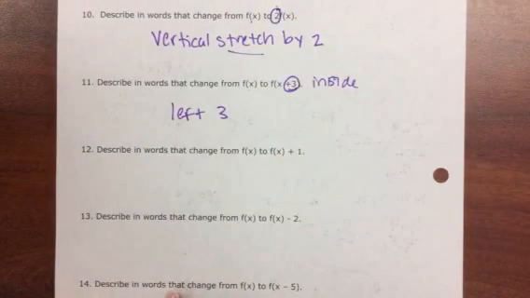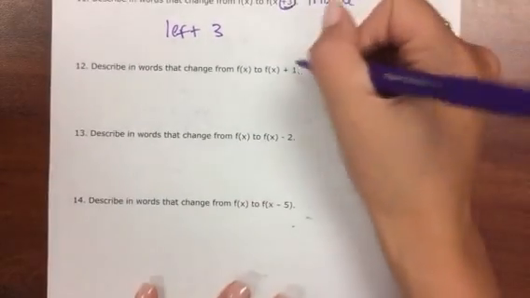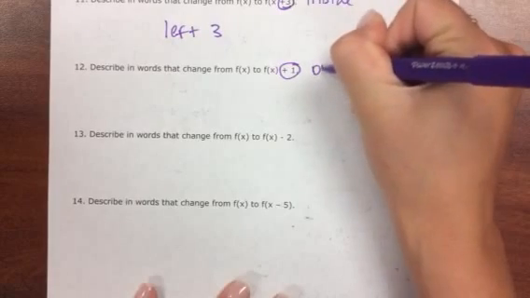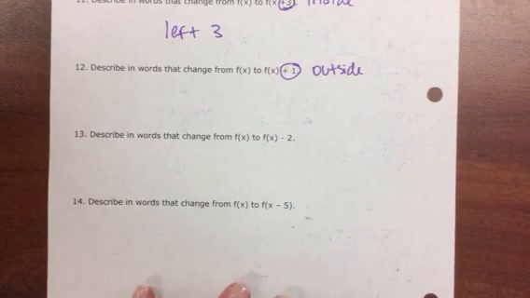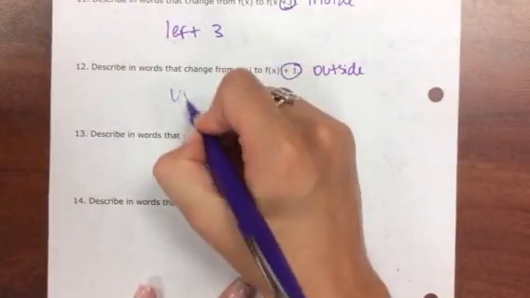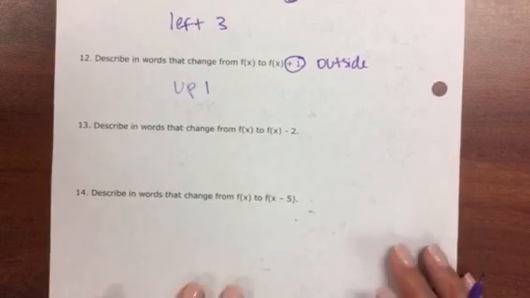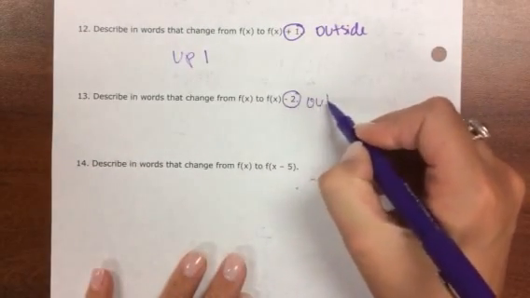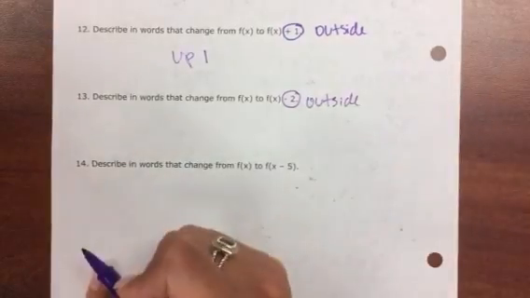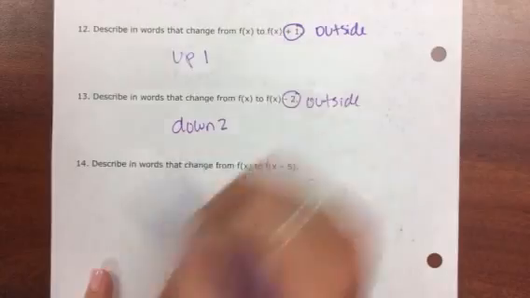12. Describe in words the change from f of x to f of x plus 1. Again, where is this? Outside, which tells me it's going to move up or down. Outside is normal, so the positive direction would be up, 1. 13, going from f of x to f of x minus 2. Again, that's outside. Minus sign means I'm going down 2.